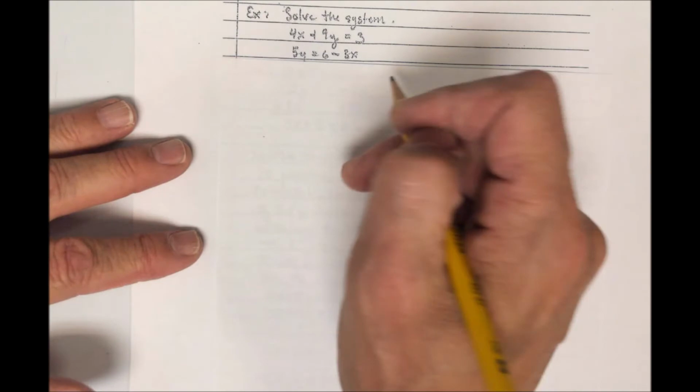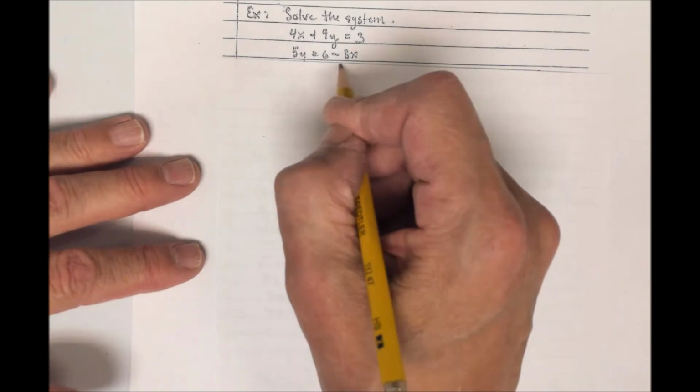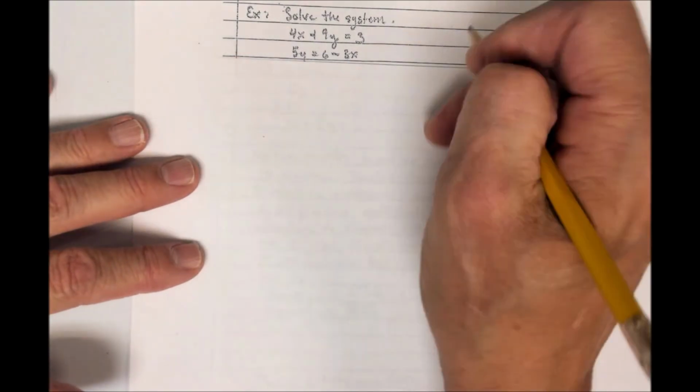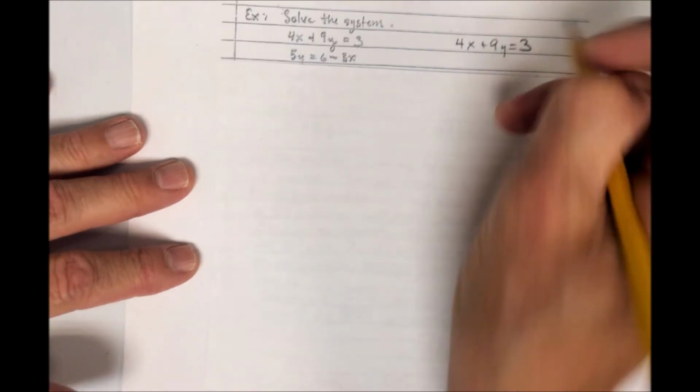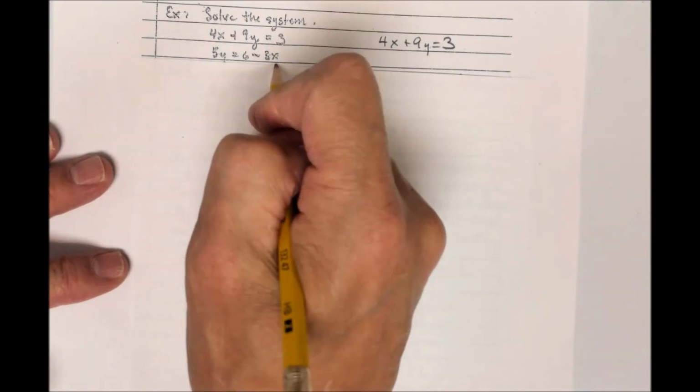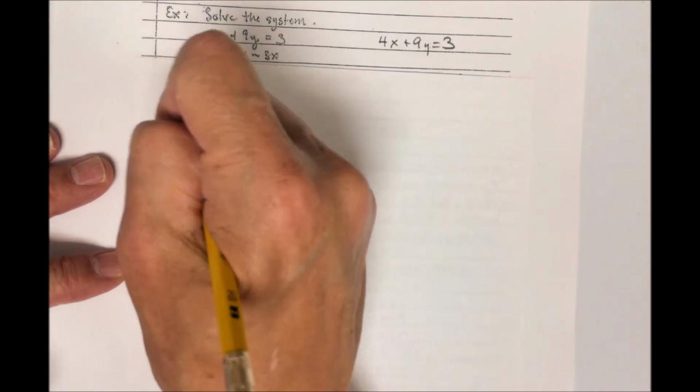So what I'm going to do here, is, or at least the bottom equation is not in standard form. The top one's okay. 4x plus 9y equals 3. That one's good to go. But this one here, I'm going to have to add 3x to both sides.